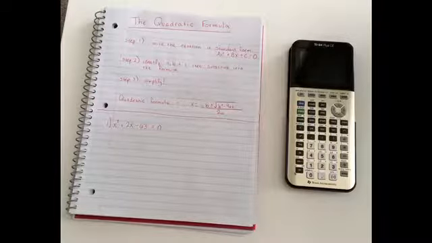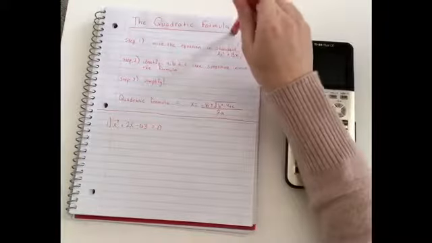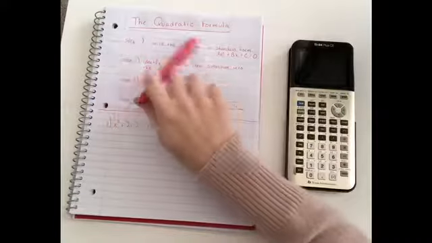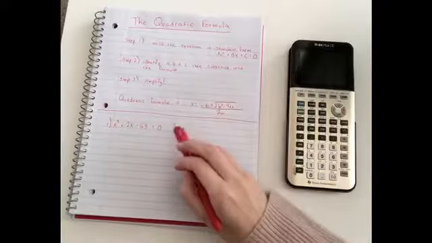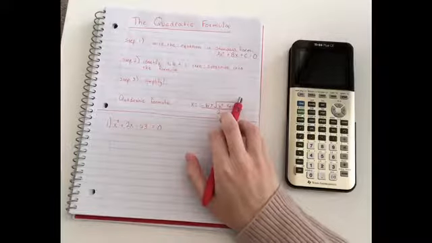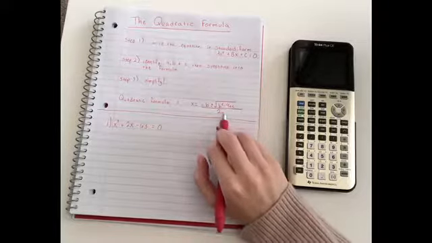Hey guys, in these examples, we're going to be looking at how to work problems involving the quadratic formula. This is a formula that is going to be super important from here on out. So the formula is x equals negative b plus or minus the square root of b squared minus 4ac, over 2a.